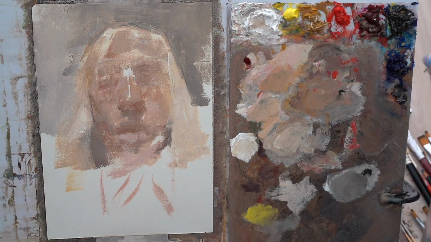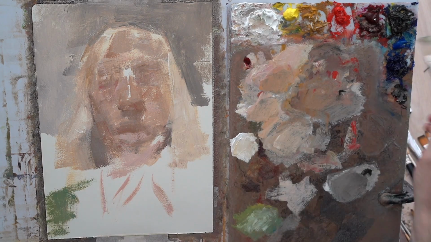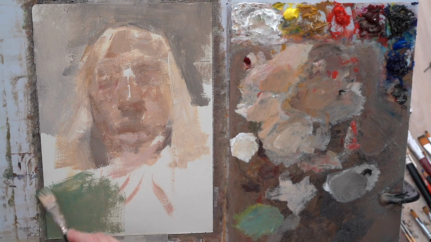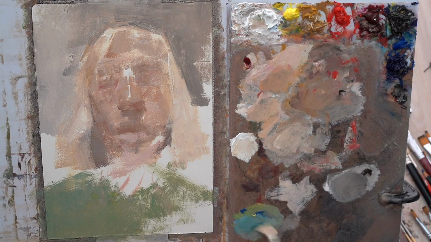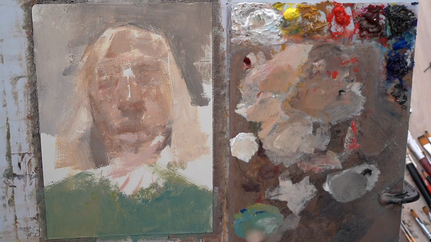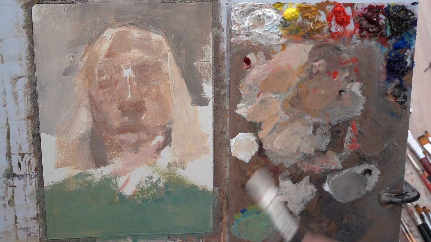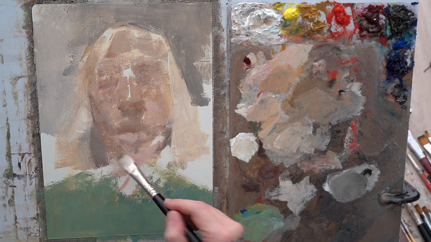But as I was saying, many times we see this value scale just as a reference point. It's almost like where we check ourselves, where we turn to just to check if our value relationships are right. But we tend to forget that it can also be a wonderfully expressive tool.